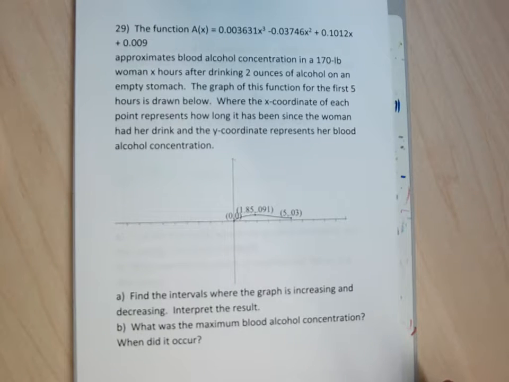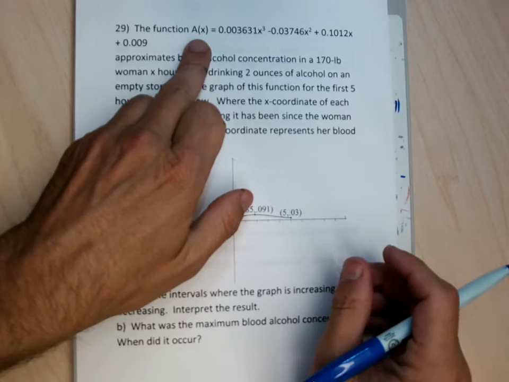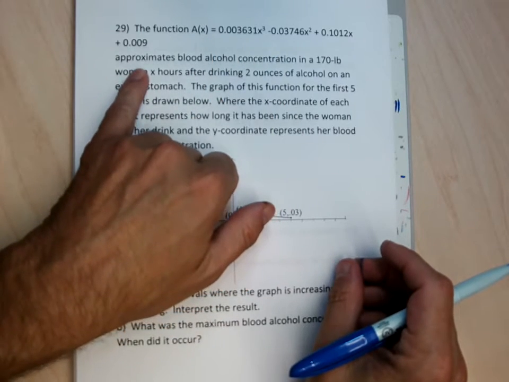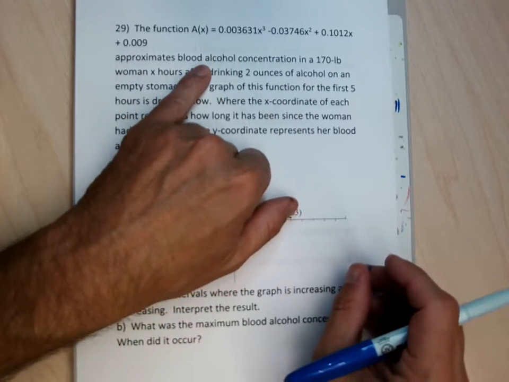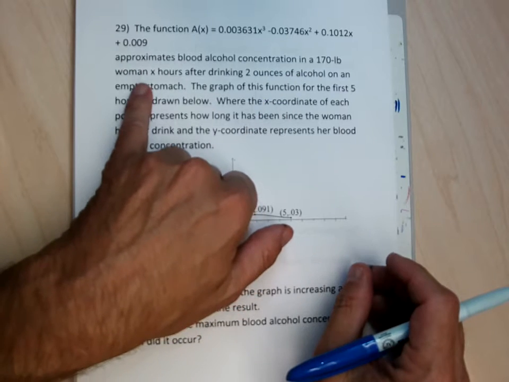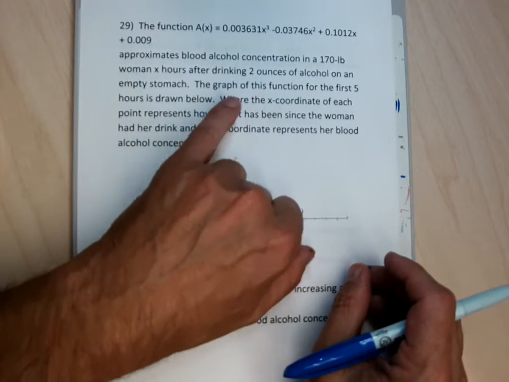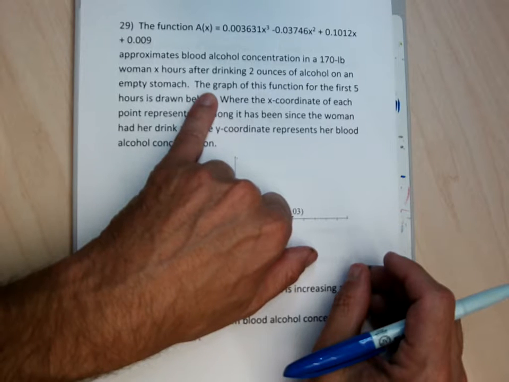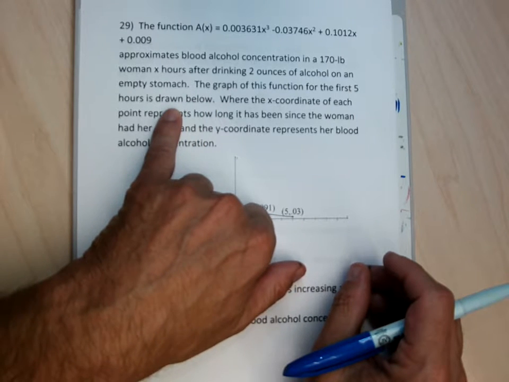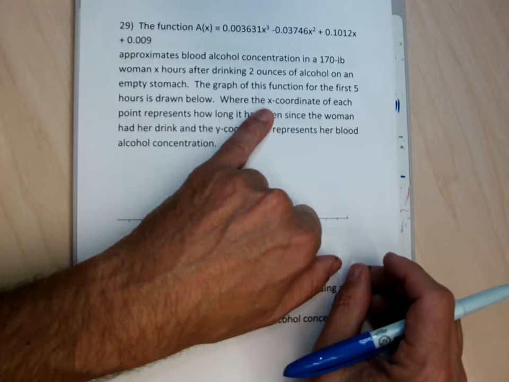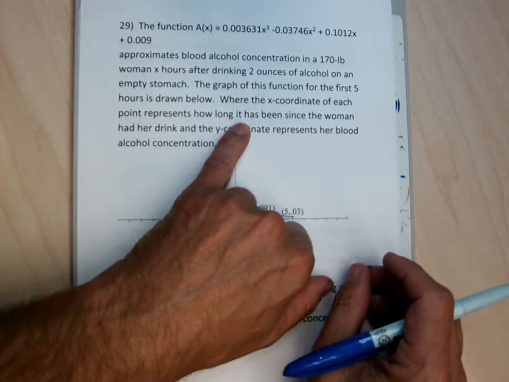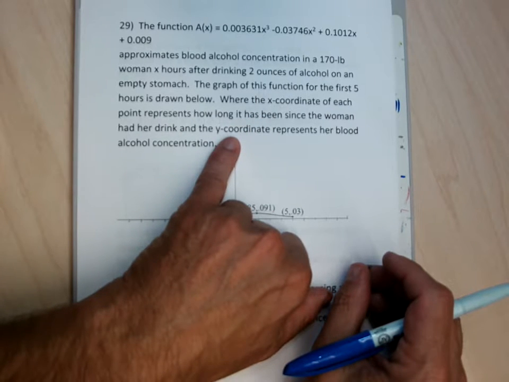So I'm given a pretty horrible function. The function A of x equals this mess approximates the blood alcohol concentration in a 170-pound woman x hours after drinking 2 ounces of alcohol on an empty stomach. The graph of this function is for the first 5 hours as drawn below. The x-coordinate represents how long it's been since the woman had her 2-ounce drink, and the y-coordinate is her blood alcohol concentration.